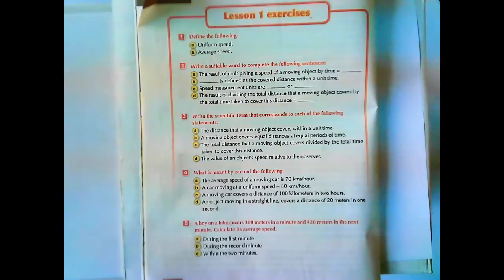The result of dividing the total distance that a moving object covers by the total time taken to cover this distance equals average speed. Write the scientific term. The distance that a moving object covers in a unit time: speed.